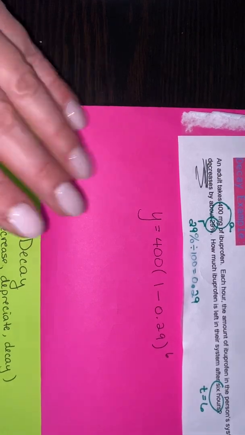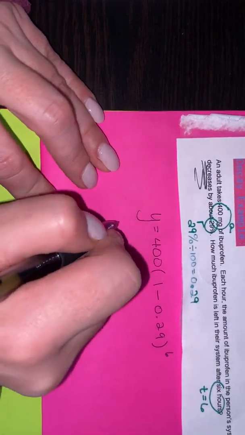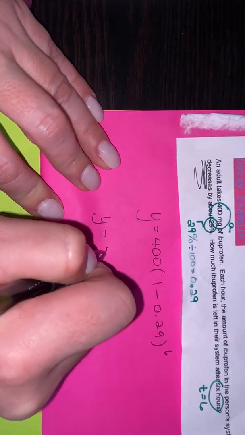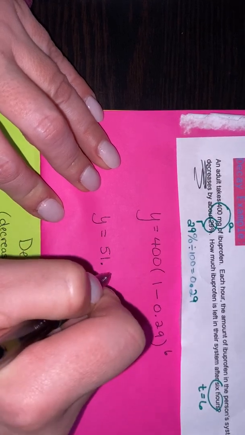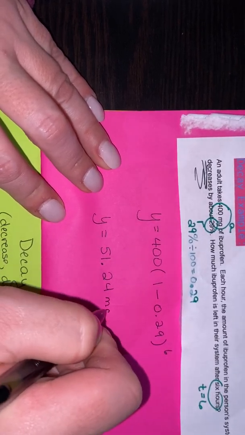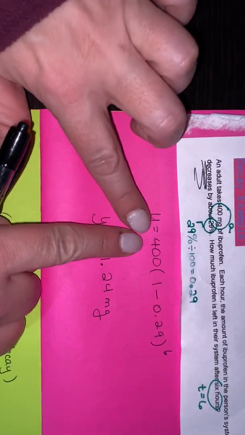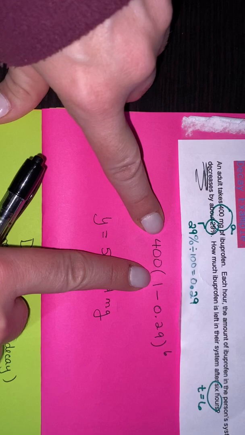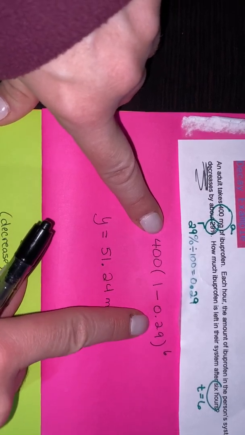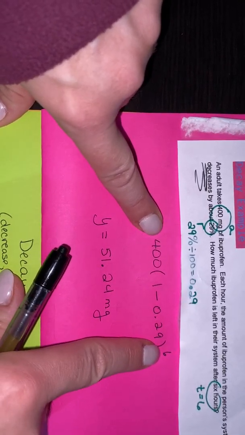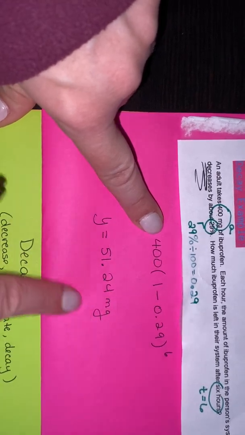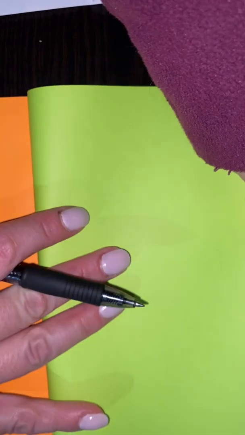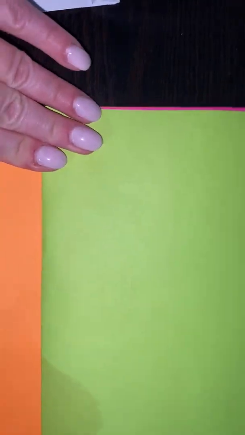So when I do this, I can put this into my calculator, and my answer should be 51.24 milligrams. You can actually plug this in directly in your home screen because we don't want a graph, we want a number. 400 parenthesis 1 minus 0.29 close parenthesis raised to the 6th power, hit enter, and that'll be your answer. Okay, one more to go, and that's compound interest.